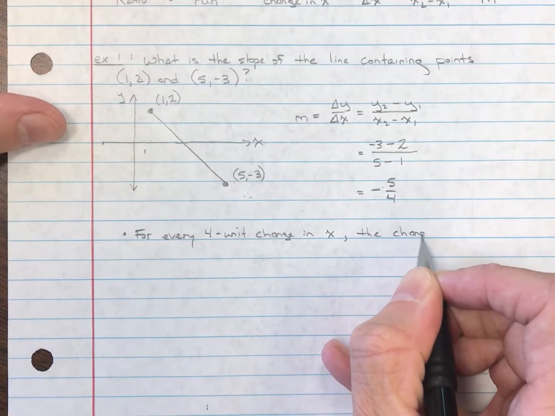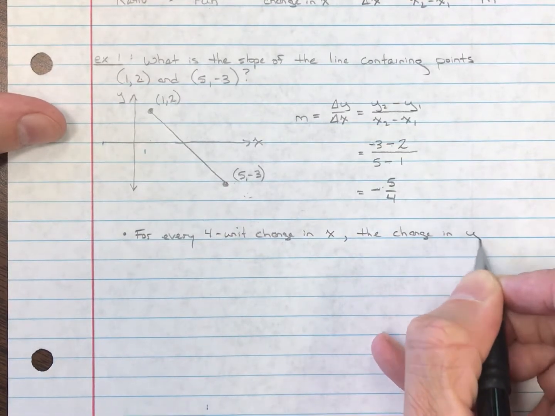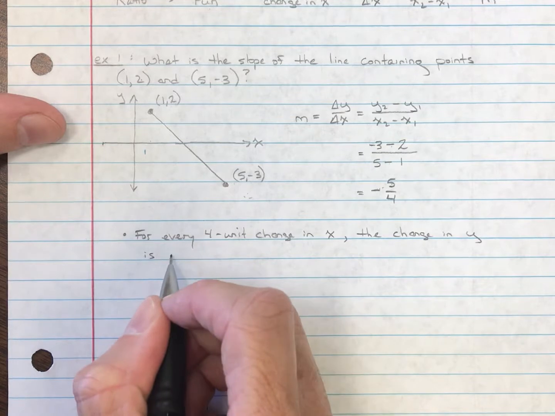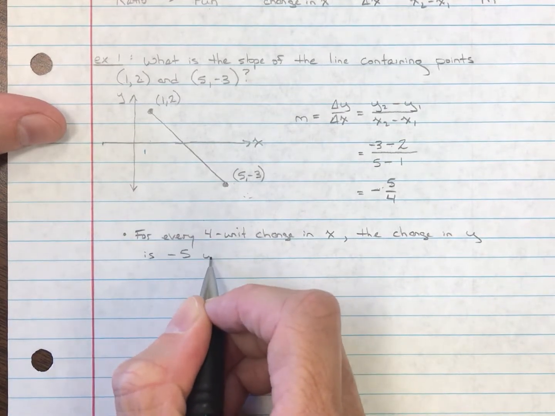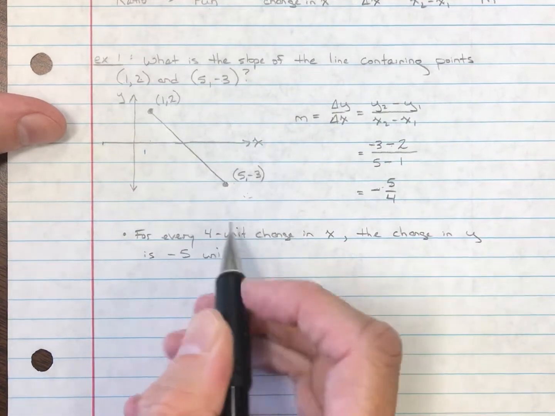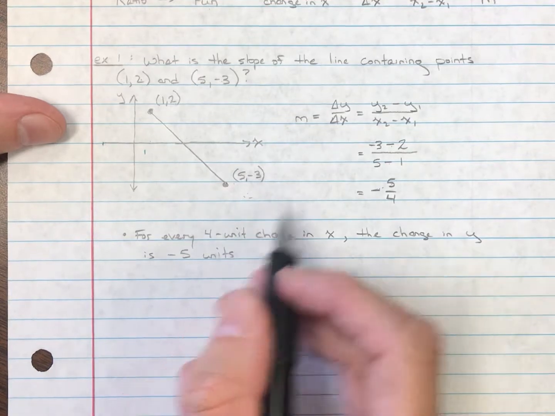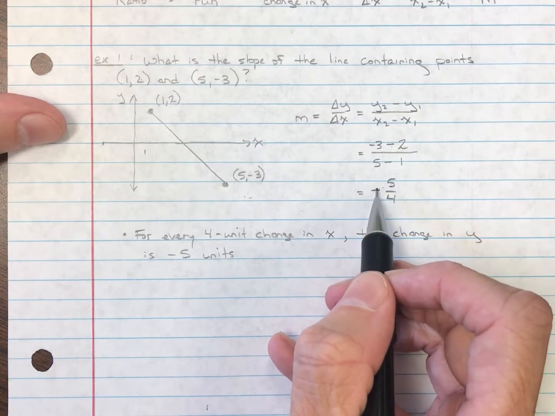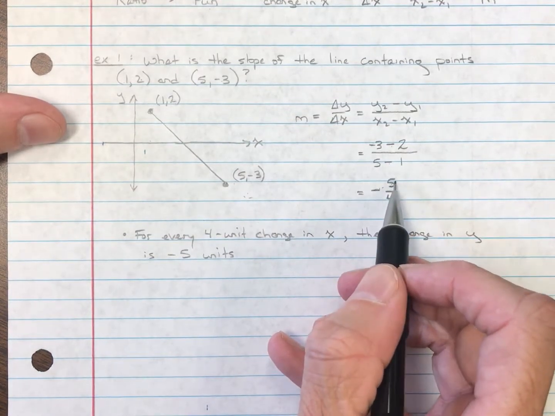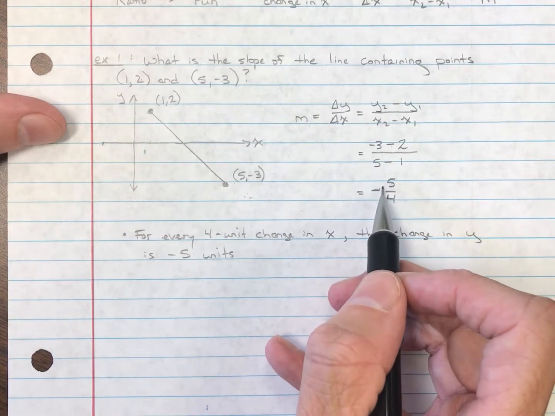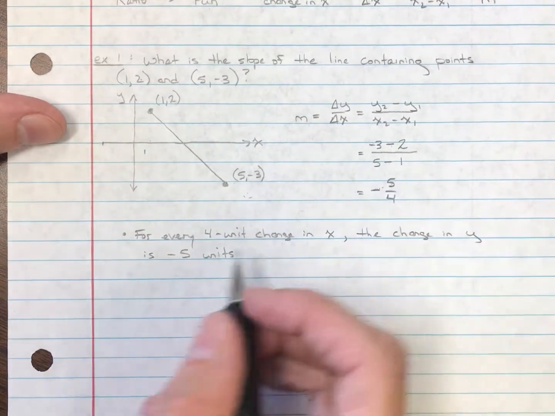The change in y is negative 5 units. So I keep the x always positive, and associate the negative sign or the positive sign with the y, with the numerator, with the y change.